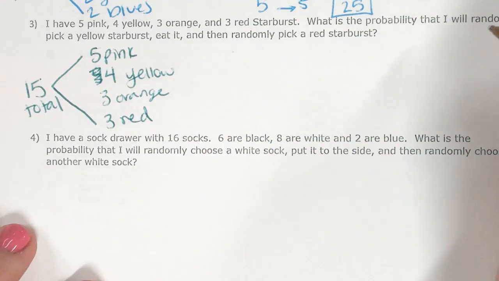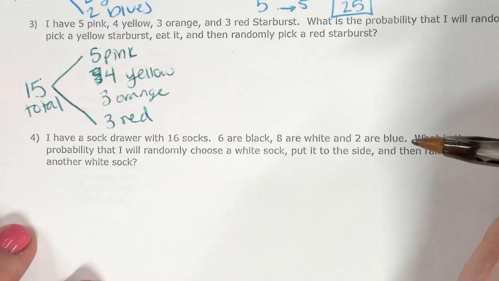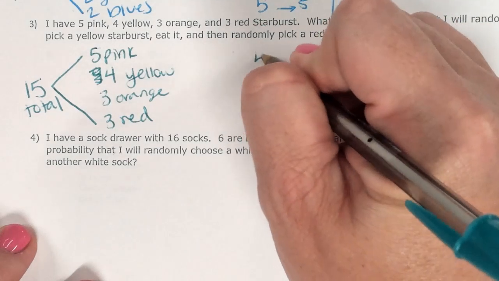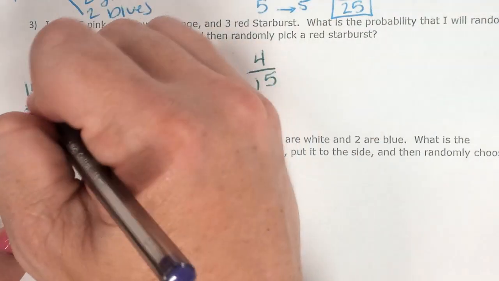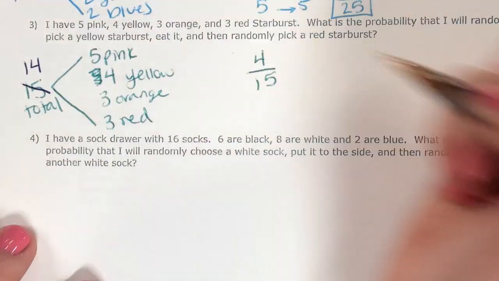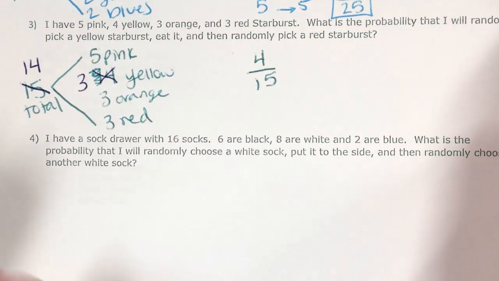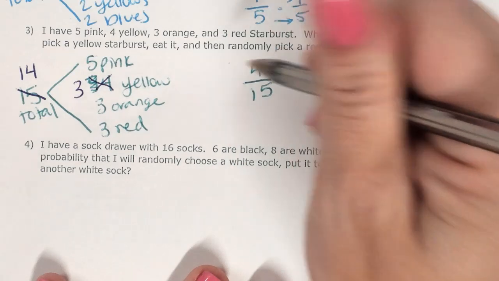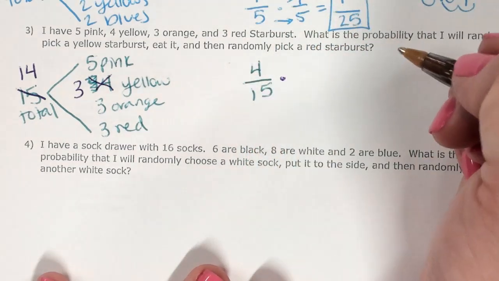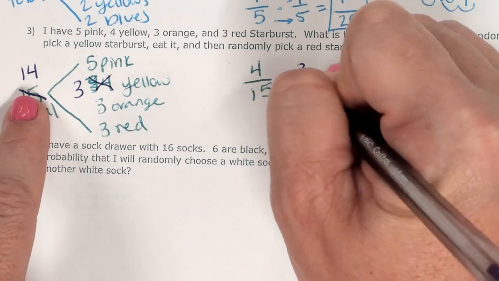So it says, what is the probability that I will randomly pick a yellow starburst? 4 out of 15. And then it says I eat it. So knowing that, do I still have 15 starbursts? No. How many do I have? 14. And do I still have 4 yellow? No. How many do I have? 3. So with that, it says, then I randomly select a red starburst. So how many red? 3. Out of how many total now? 14.